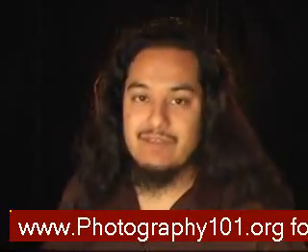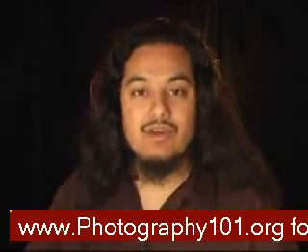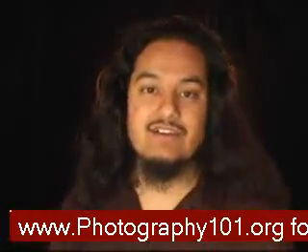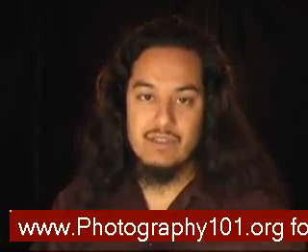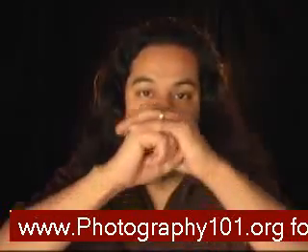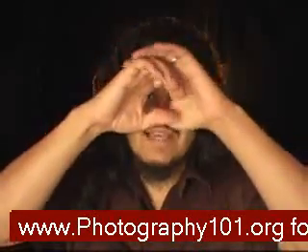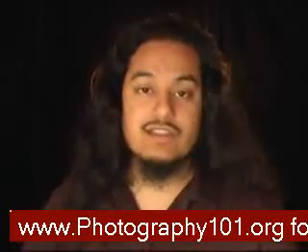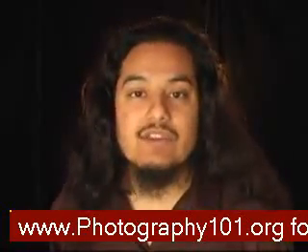Now the aperture can be very closely related to your eyeballs. So think of it as your iris in your eyeball. It's a component inside of the lens that opens up to let more or less light in, depending on if you're opening or closing your aperture. The same thing with your eyeball.